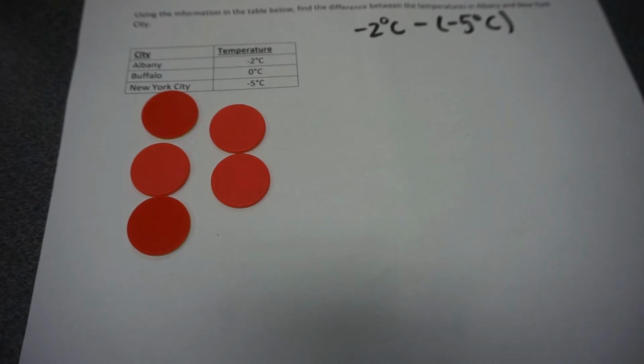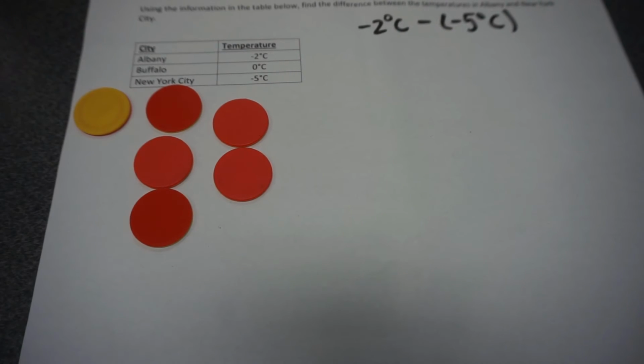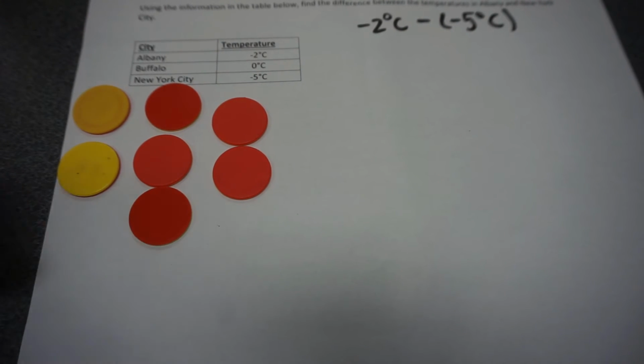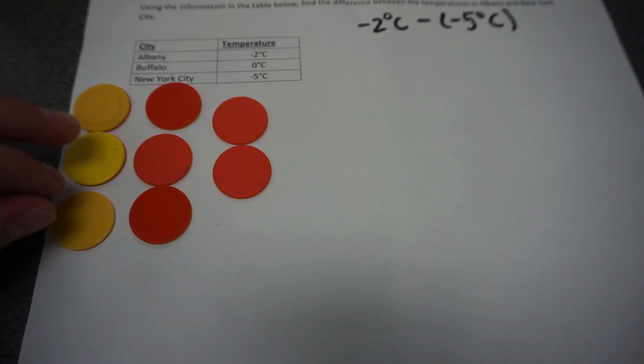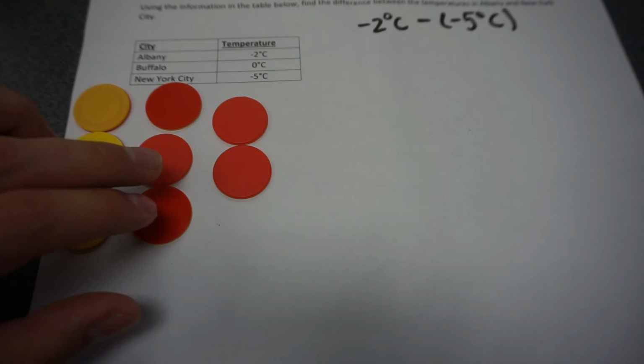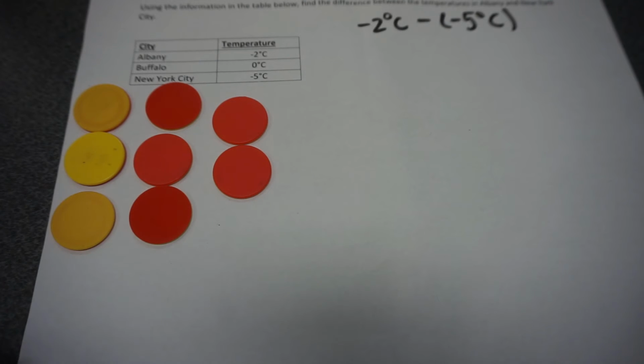However, because we are using a zero pair, we're going to have to add 3 positives as well. That way we're not changing the number here. So right off the bat we have positive 3 and negative 3. That right there is going to represent our zero pair.